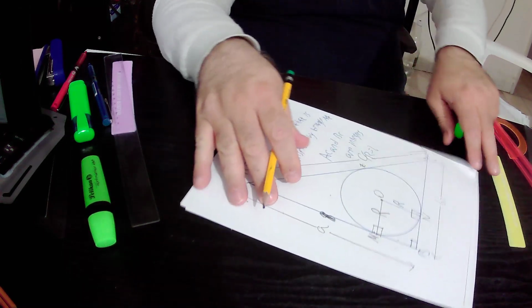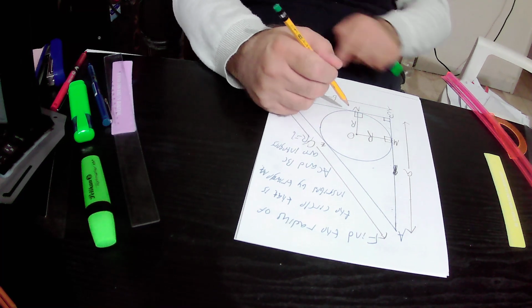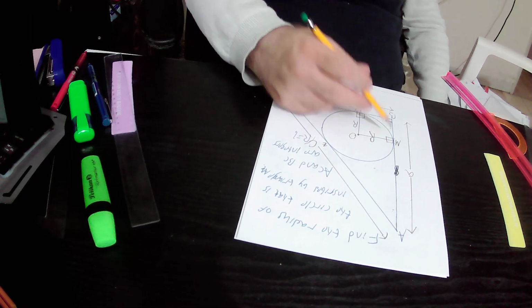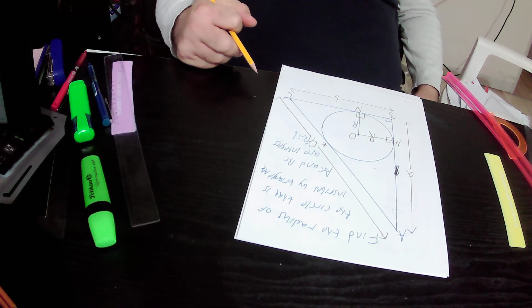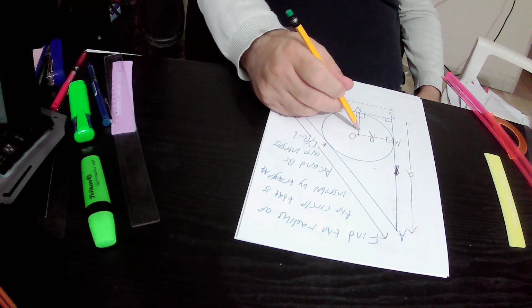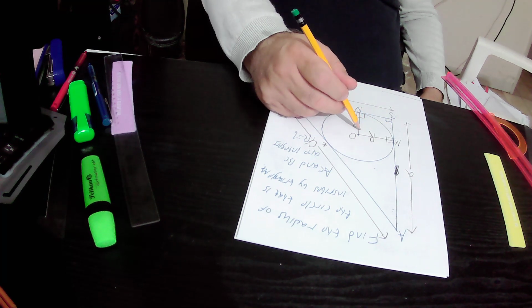So actually, in quadrilateral MOBN, we have 1, 2, 3 right angles. The sum of the right angles is 90 times 3, which is 270 degrees, plus the size of the fourth angle, angle MON. In total, the sum of those 4 angles must equal 360 degrees.